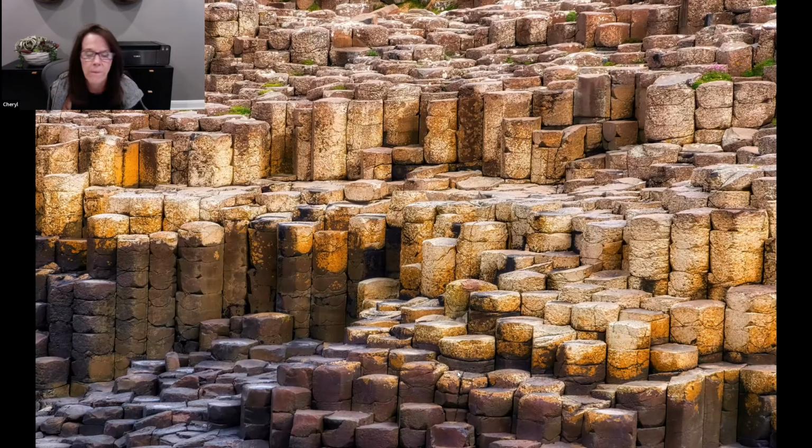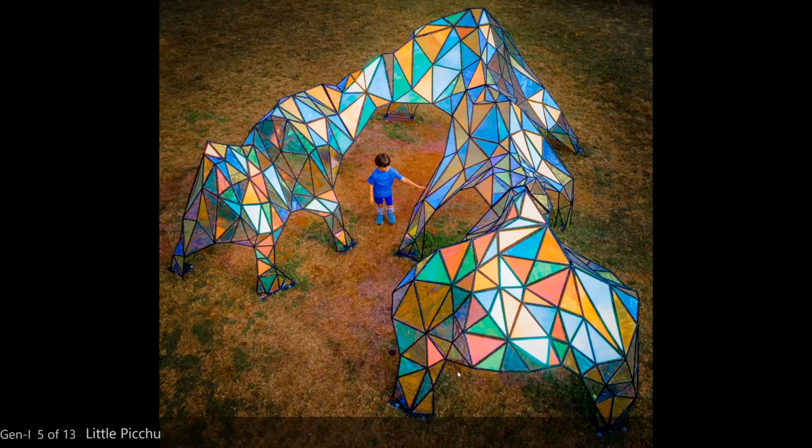That looks like it's it. Okay. Pikachu, Pikahoo, Piku.